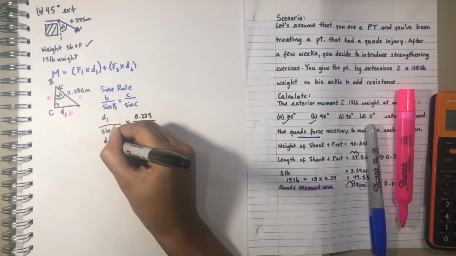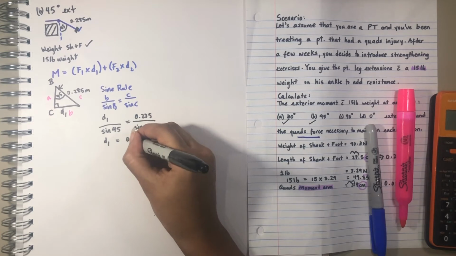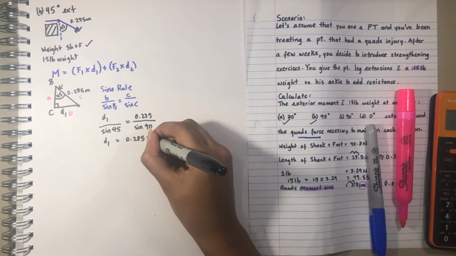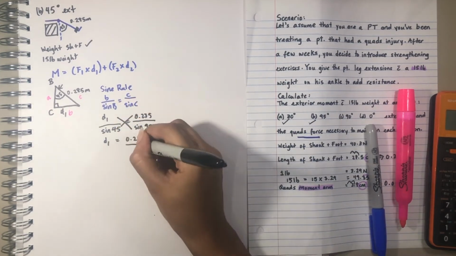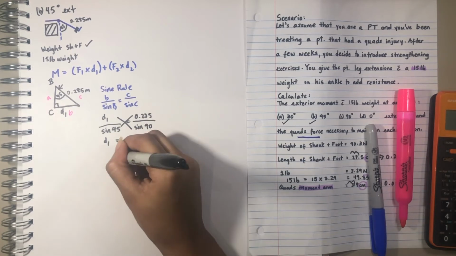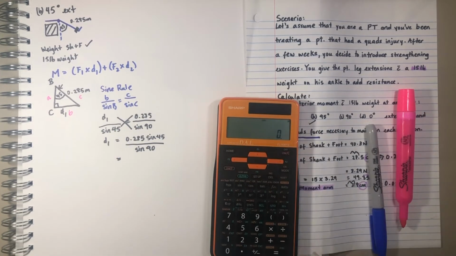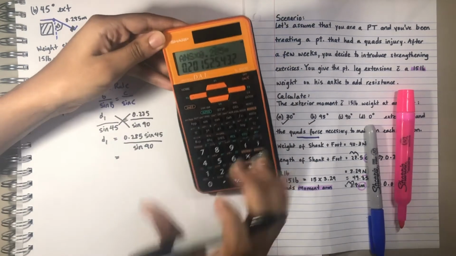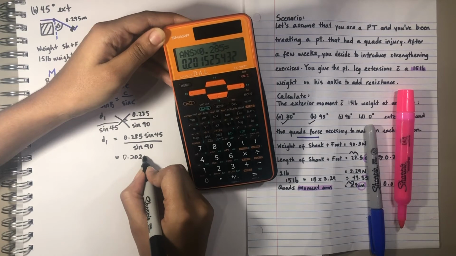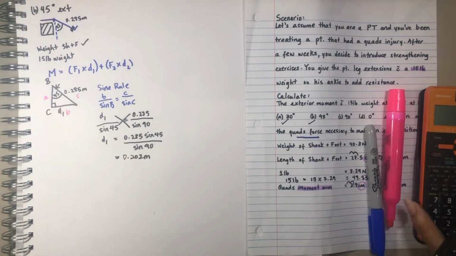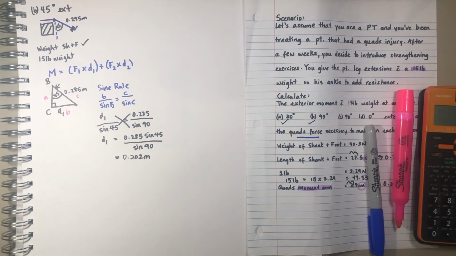Once we transpose, that would be 0.285 sine 45 over sine 90. Let me calculate this real quick. Sine 45 times 0.285 is equal to that, and we know sine 90 is 1, so our answer is 0.202, and distance is in meters, right? So that's our first triangle done.